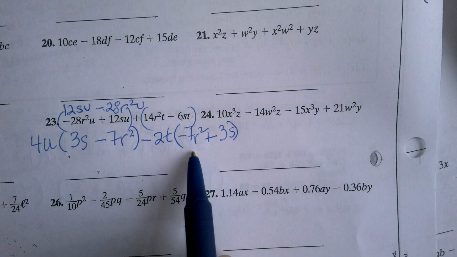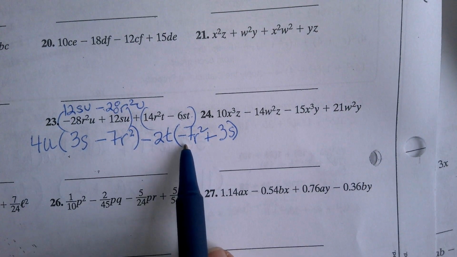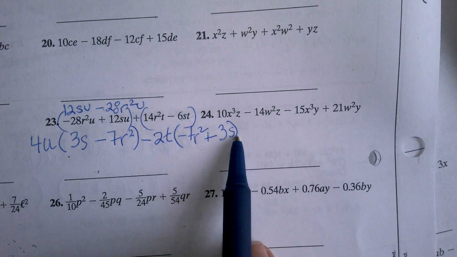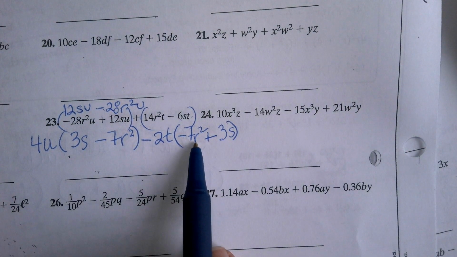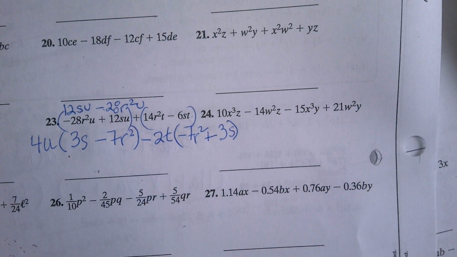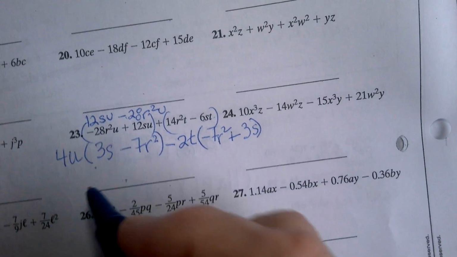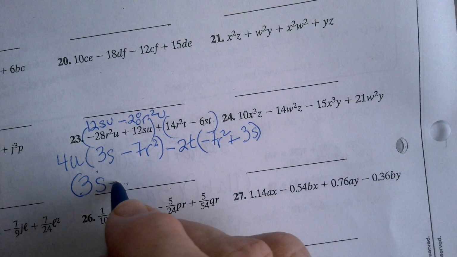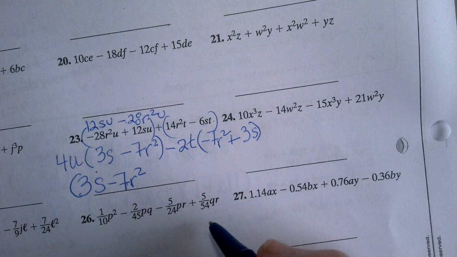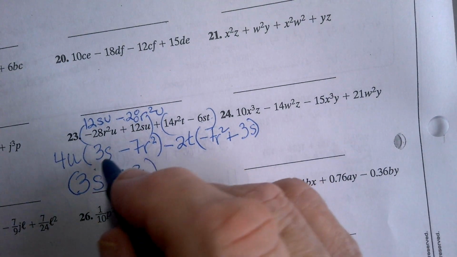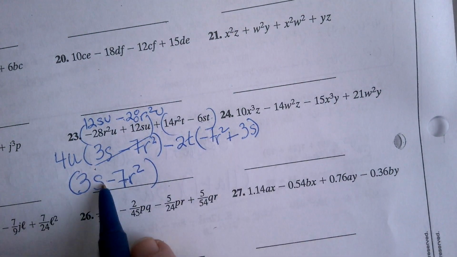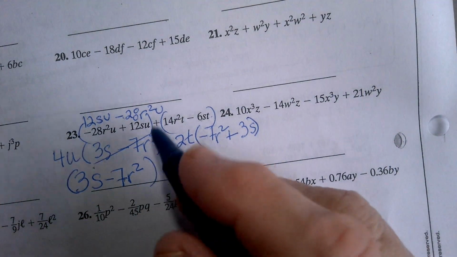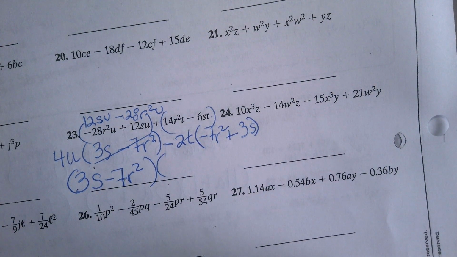Okay. So now, isn't the first one like this second one over here? Yeah, and the signs are correct. We've got a +3, +3, -7, -7. So we'll just switch the second one. So we'll pull it out as a 3s minus 7r squared. So we're pulling out this, and this just switched is exactly the same thing. So this one's a little tricky. And then what do we have left? 4u minus 2t.